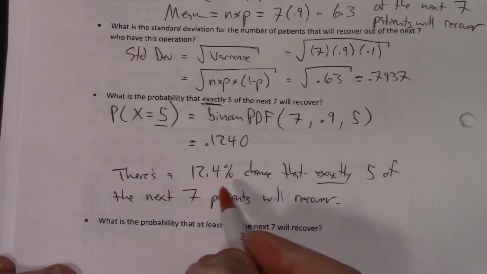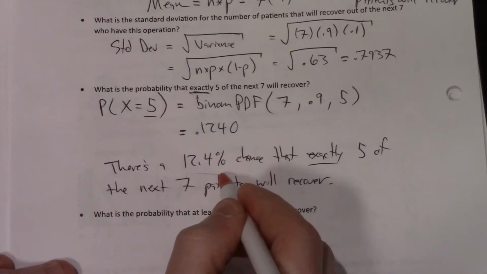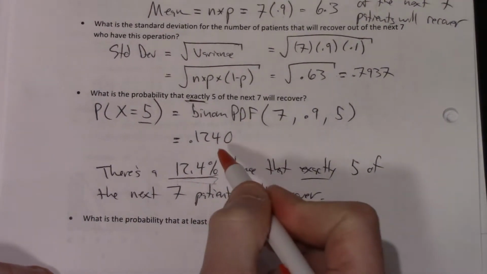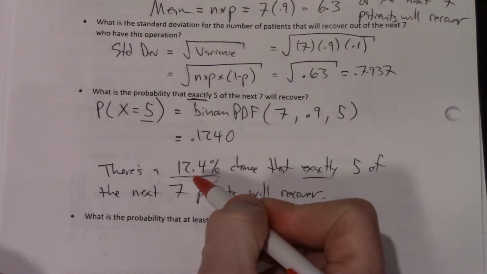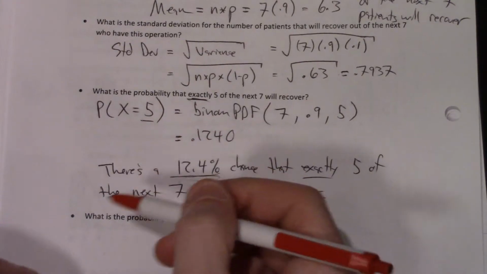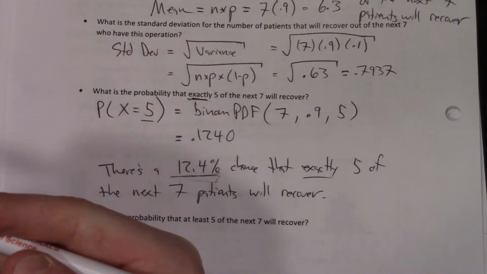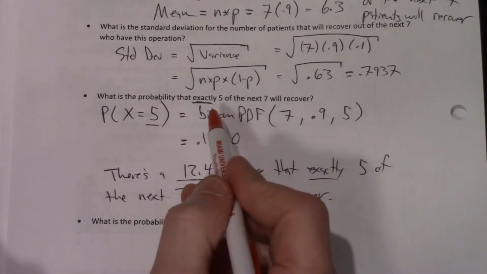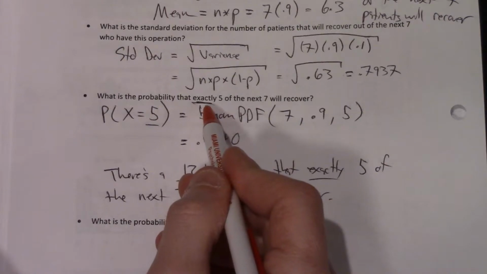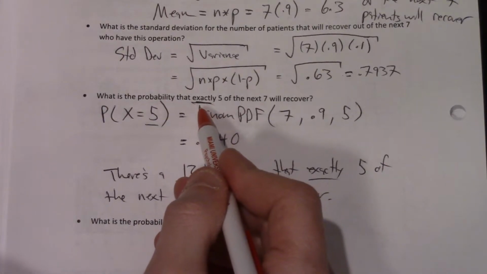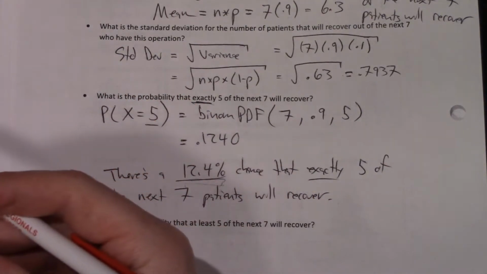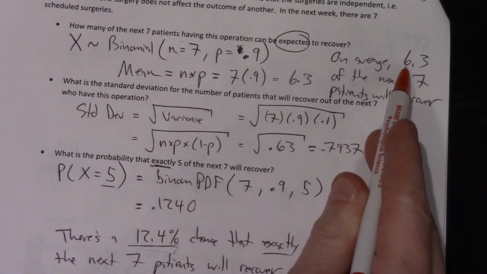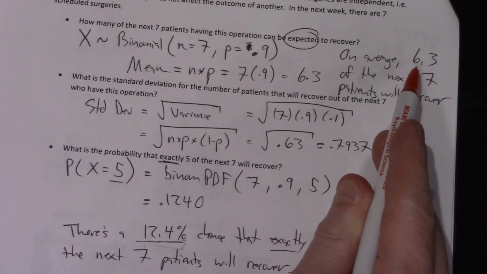So let's think for a second. Does that seem right? We have a 90% chance of success. Does it make sense that there's a 12 and change % chance for 5 people to recover? The answer is yeah. And it's about what we're actually looking for. Okay. So what this means is if we have a 90% chance of recovery, well then we expect that 6 will recover. That should be the most likely value.